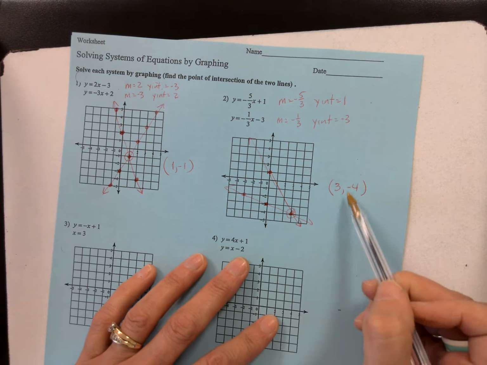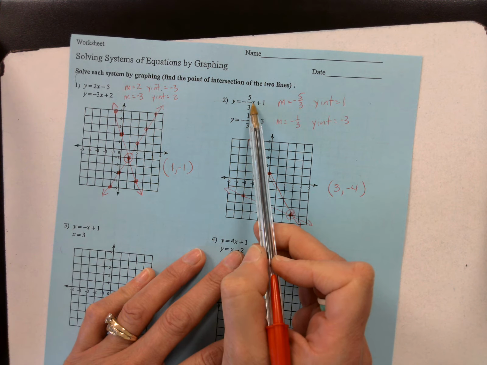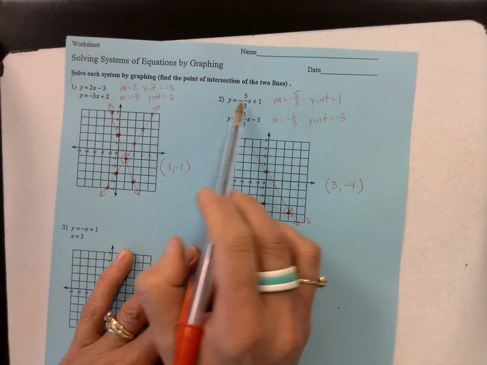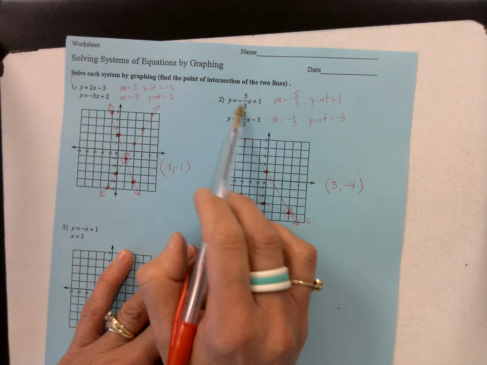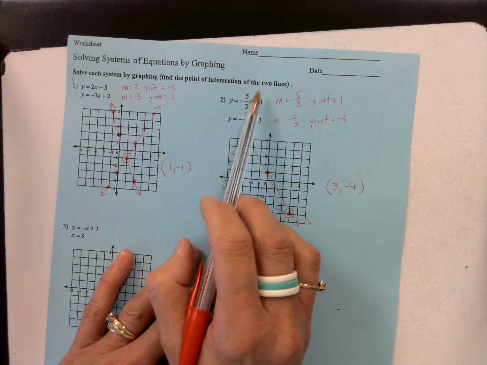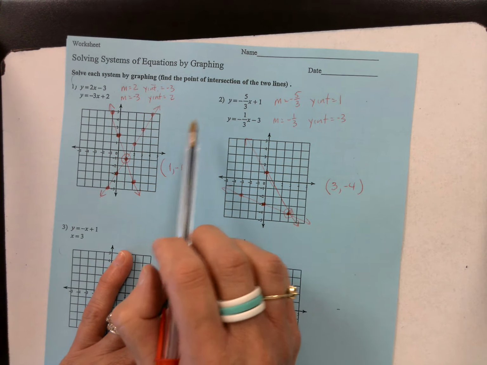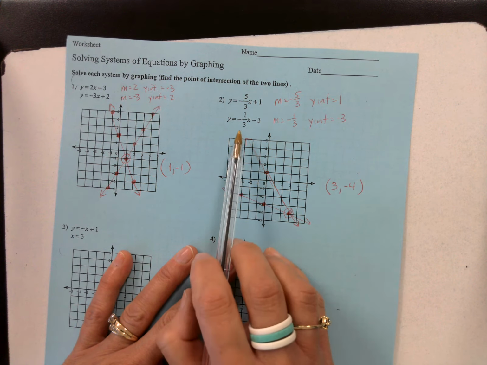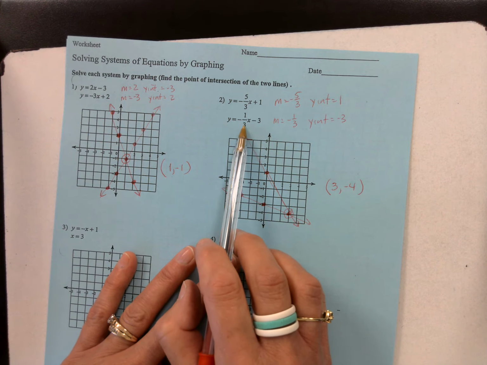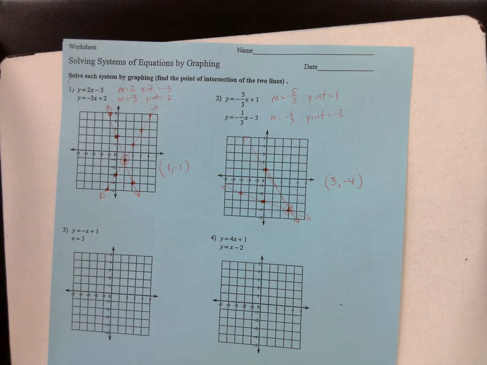Now, you could always double check your work. My x value is 3, so this is really a 3 here. My y value is -4. So let's see if this side, when I put 3 in for x, will equal -4. Well, -5/3 times 3, the 3's will cancel out. I'll have -5 plus 1, which is -4. So that works. On the bottom one, -1/3 times 3, the 3's will cancel. So I get -1 minus 3, which is also -4. So it works.